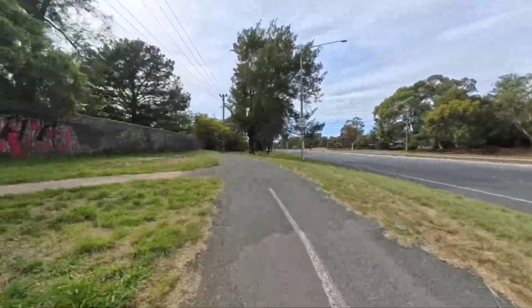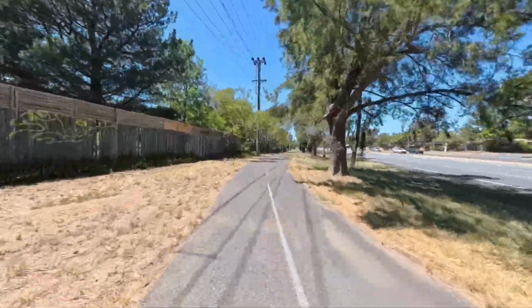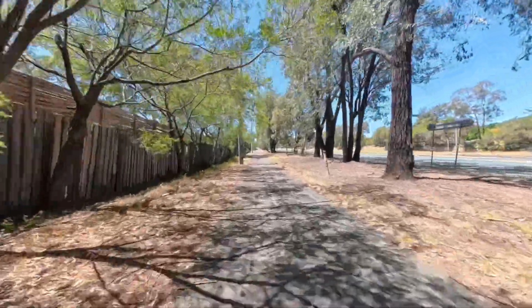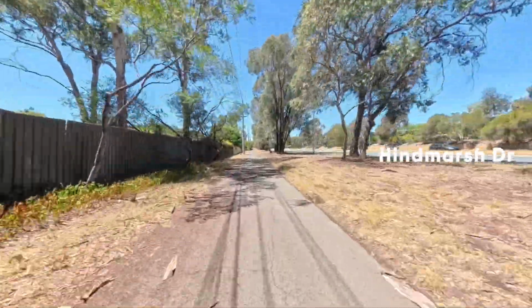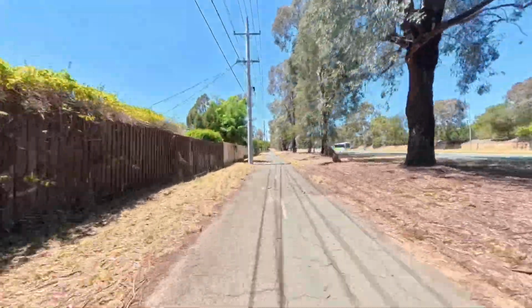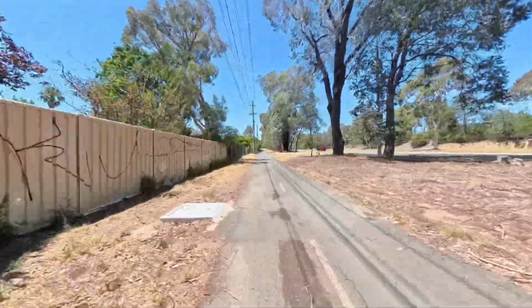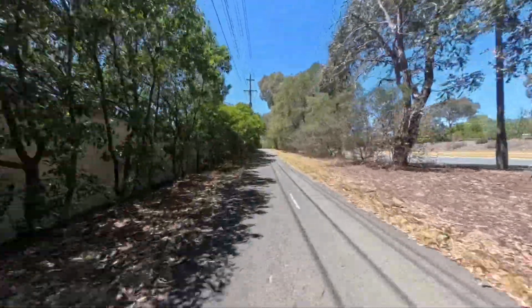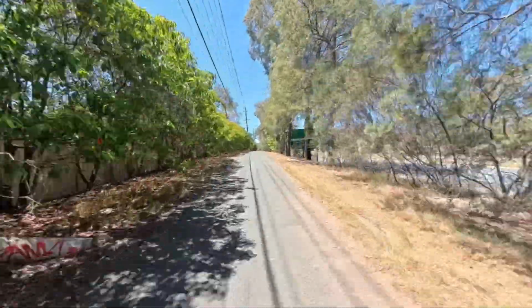A bit further on, if you are feeling brave enough to cross a 6-lane dual carriageway at 80 kilometres an hour, there is a slip road that takes you down onto the road itself, onto an on-road path. You can then turn right on what's called Badimara Street, an on-road route, and head out.